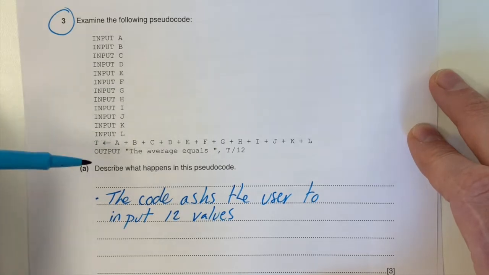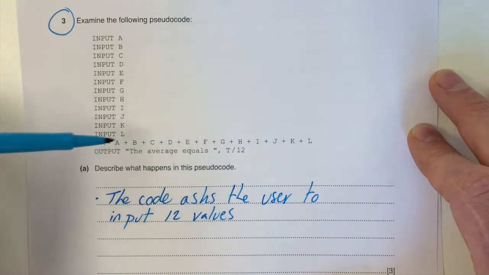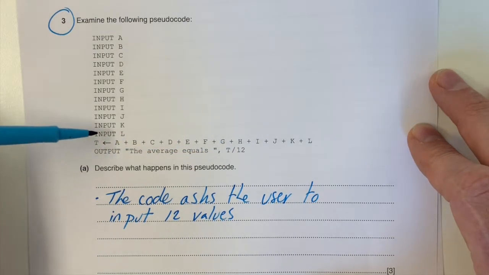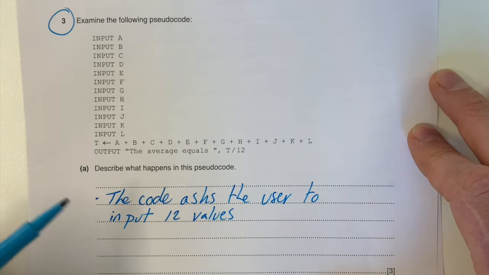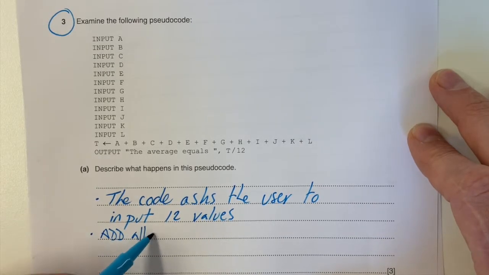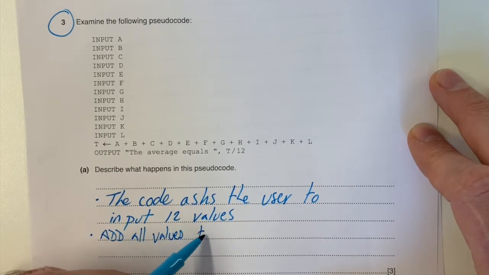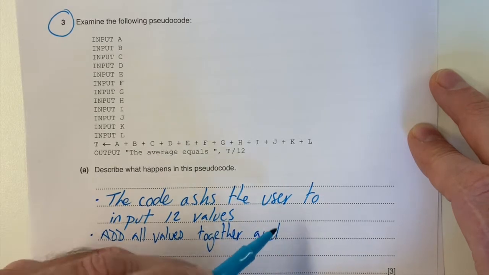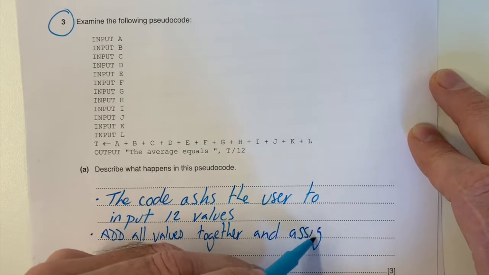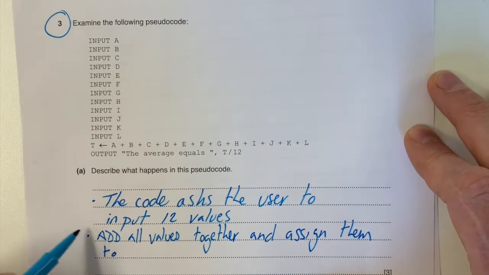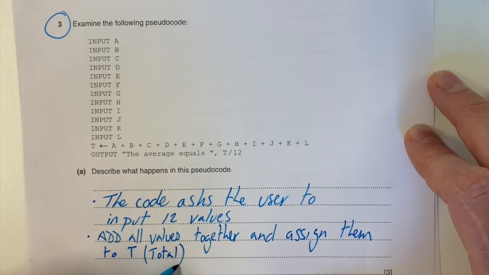We're going to assign A plus B plus C. All these values, these 12 values, we're going to add them all together and put the total into T. So add all values together and assign them to T. I'll put that as total. Okay, I'm assuming it means total.